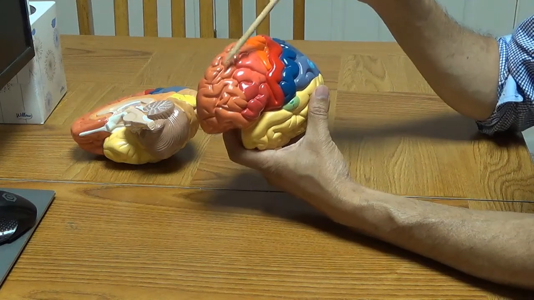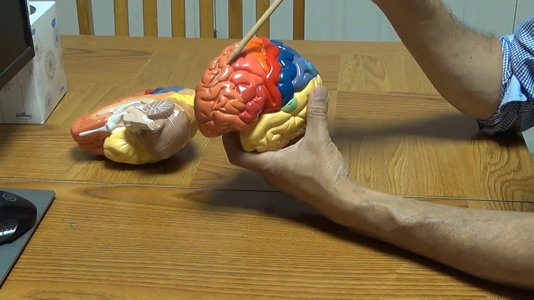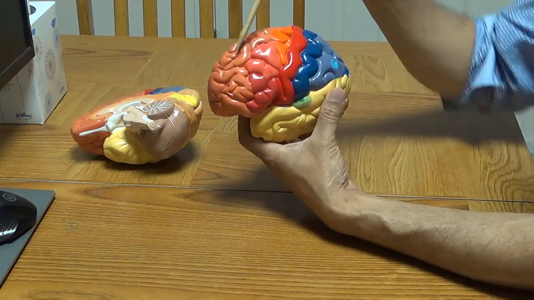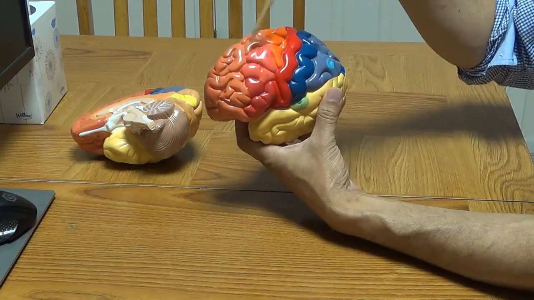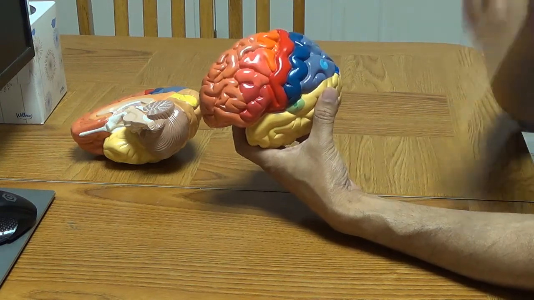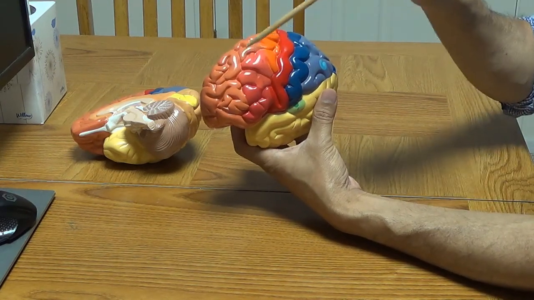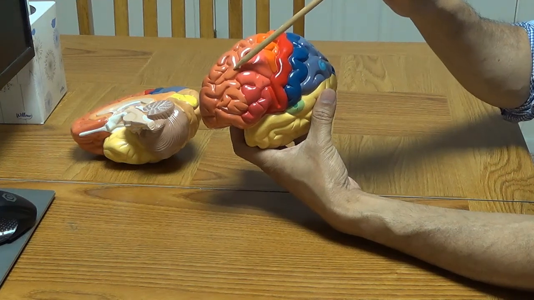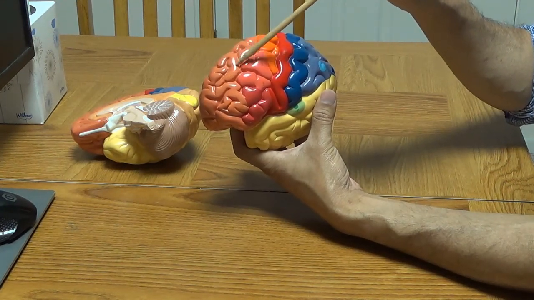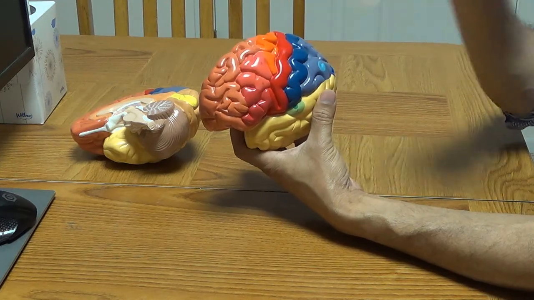And in between the grooves, the ridges are called gyri. So in between the grooves or sulci, you have many gyri. If I indicate only one, this is a gyrus. Singular is gyrus and plural is gyri.